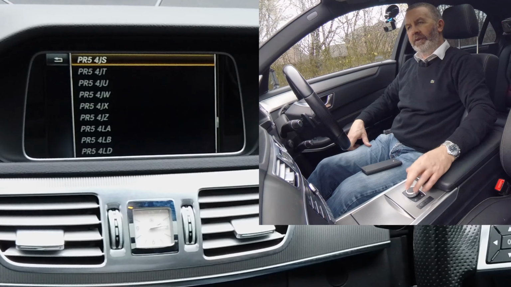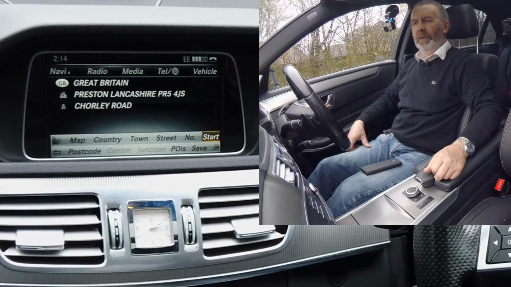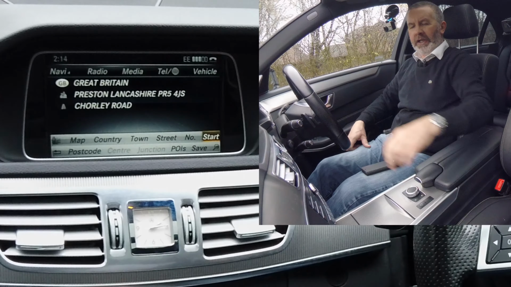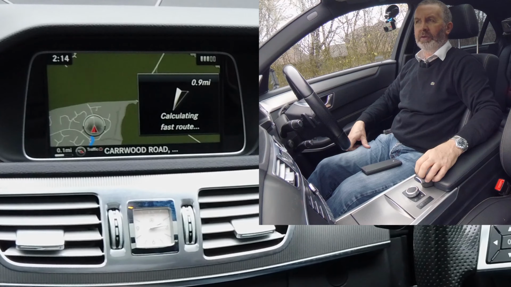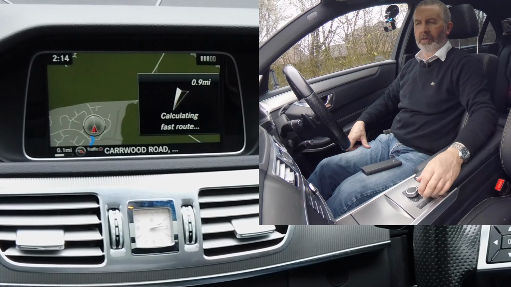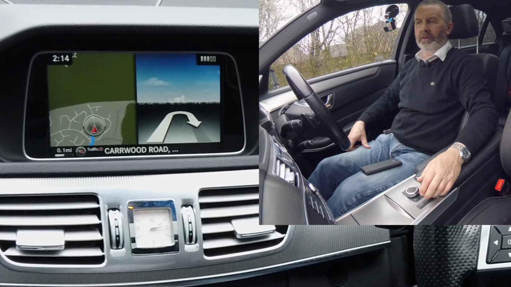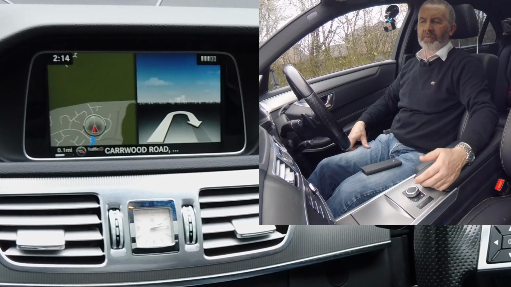We've typed that in, select, and you've got over here start, so click select. The route is being calculated. Make a U-turn if possible. That's it, that's how you do it.